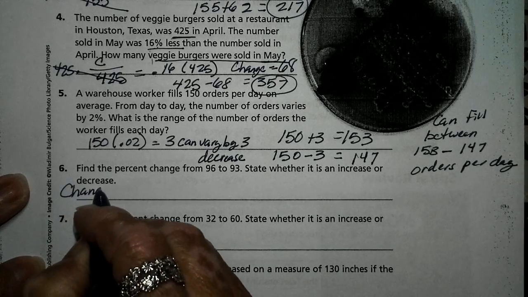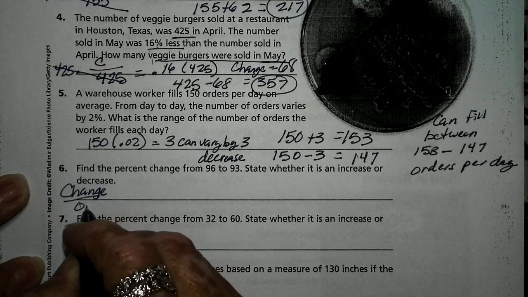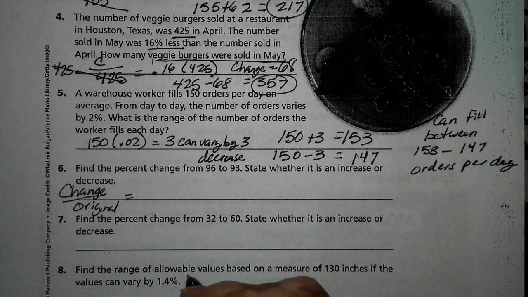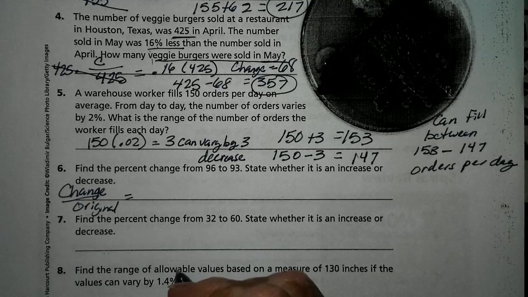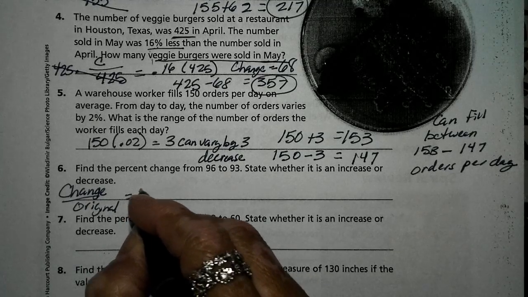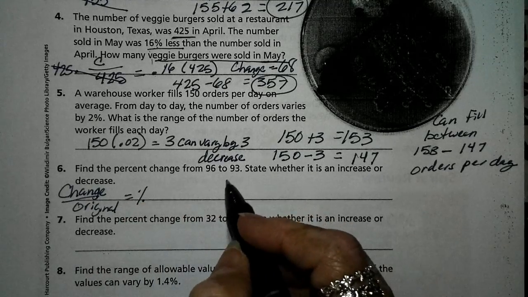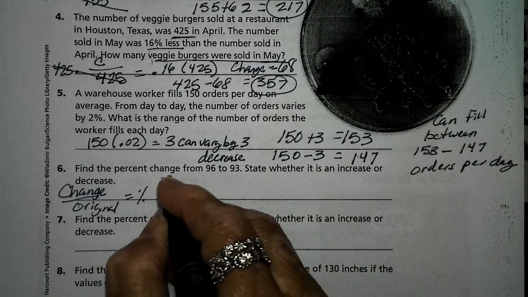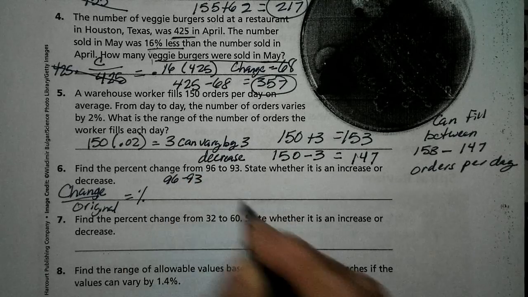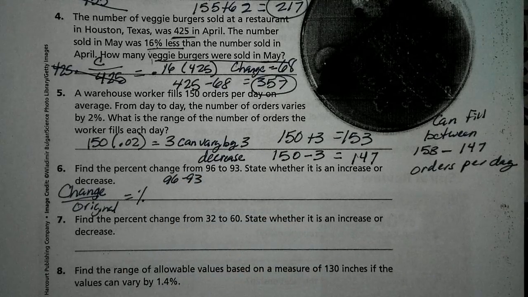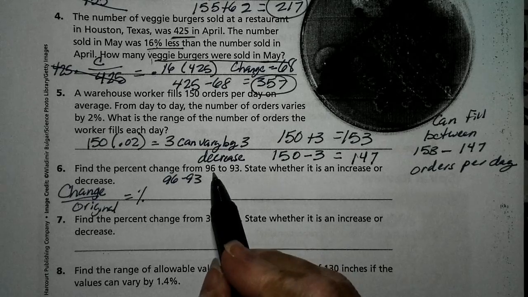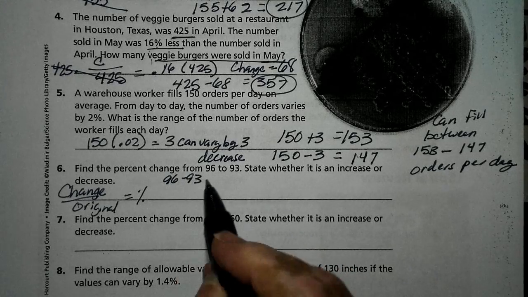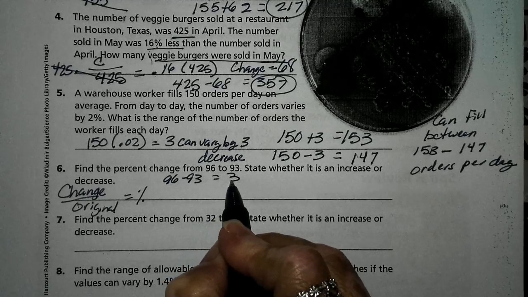So the formula is change over original equals the percent over 100. So what is my change? 96 minus 93, so my change is 3.